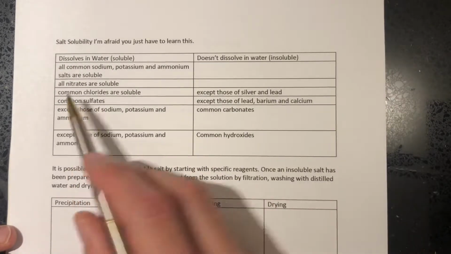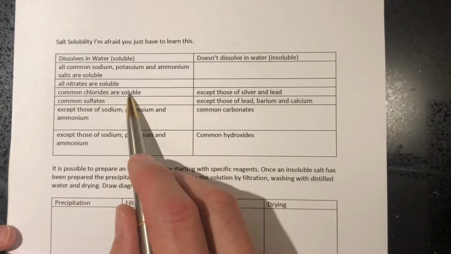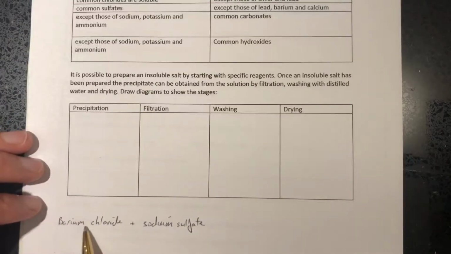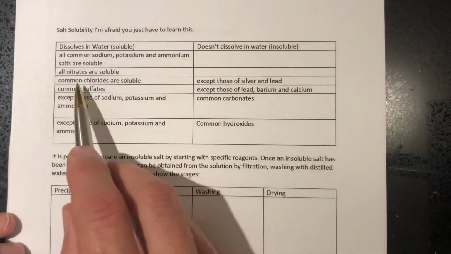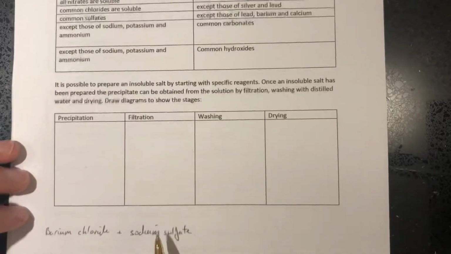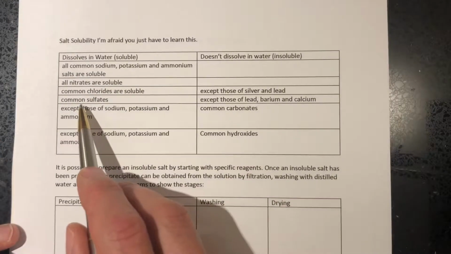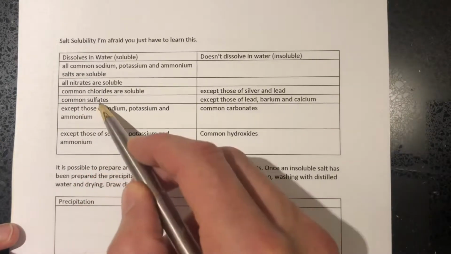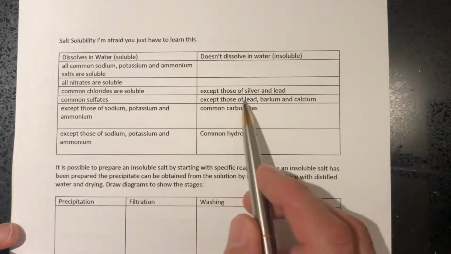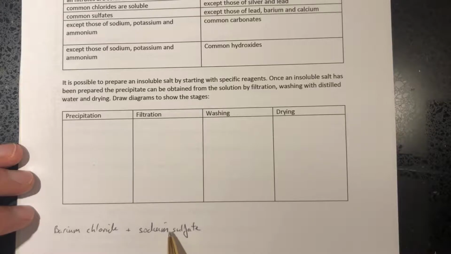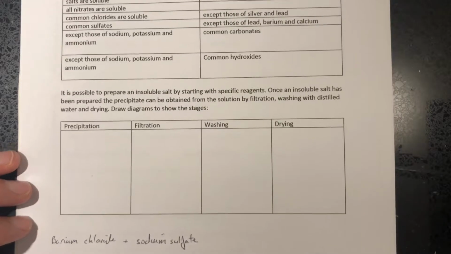it says here common chlorides are soluble except those of silver and lead. Now barium chloride is not silver or lead, barium is not silver or lead, so it is a common chloride and it's soluble. Likewise, sodium sulfate, if we come up here, it tells us common sulfates are soluble except those of lead, barium and calcium. Well, sodium is not lead, barium or calcium, so it is soluble.